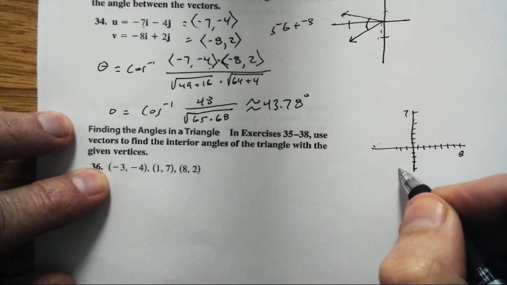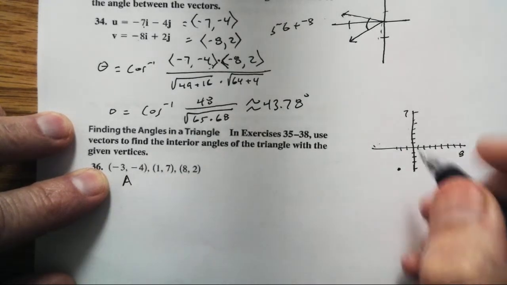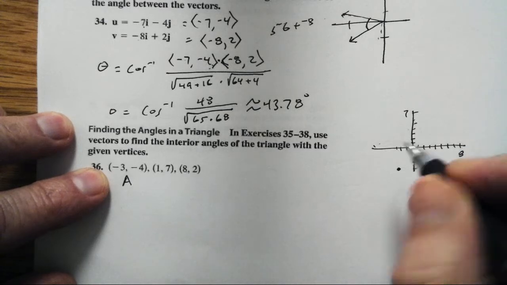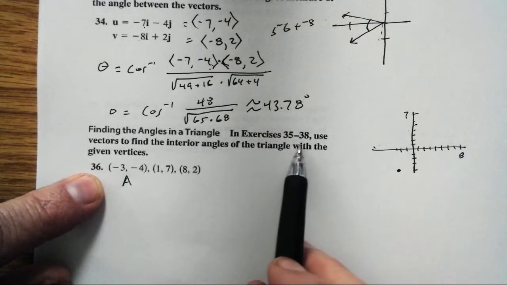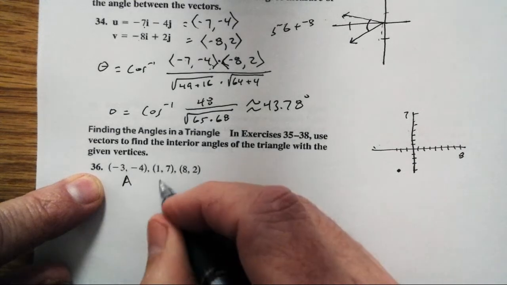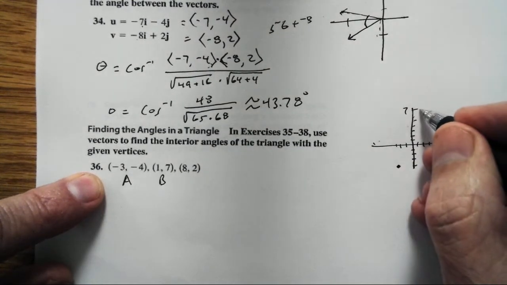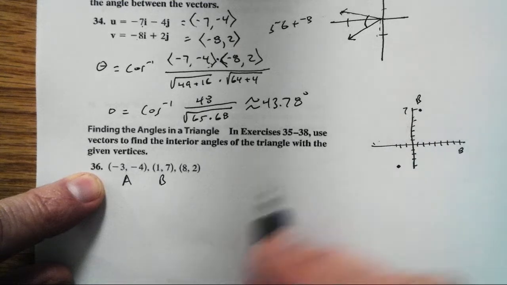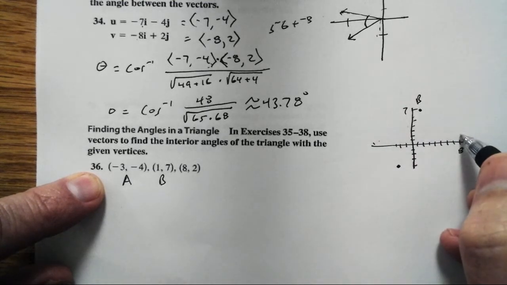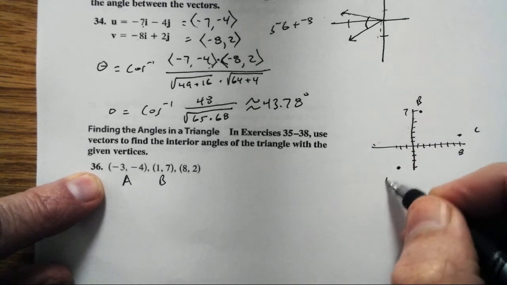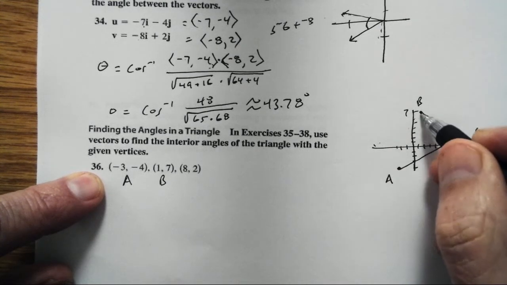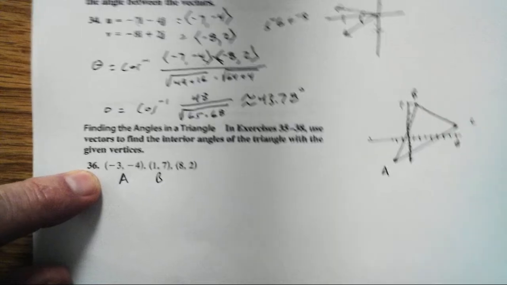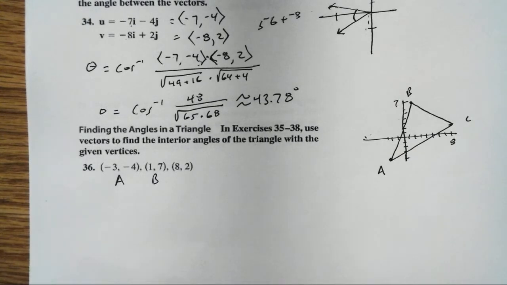So we've got a point. We'll refer to this one as A. This is not a vector, it's just an ordered pair. Use vectors to find the interior angles of the triangle with the given vertices. Let's put B at 1, 7. Let's put C over at 8, 2. And my triangle looks like that. Sure, I don't have the y-intercept right there, but there's our triangle right there.